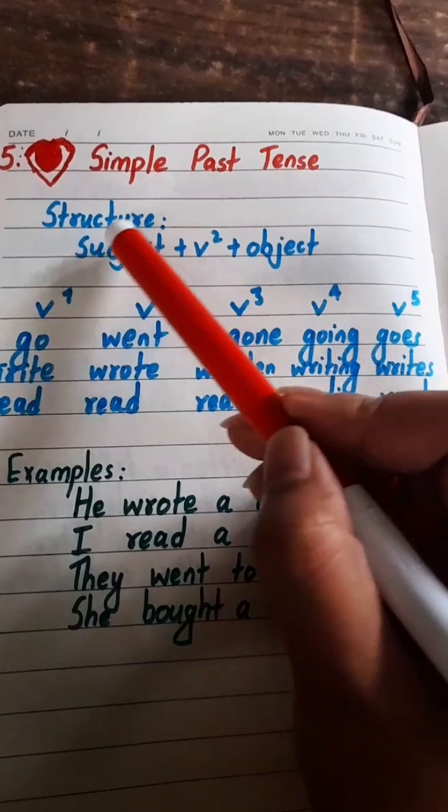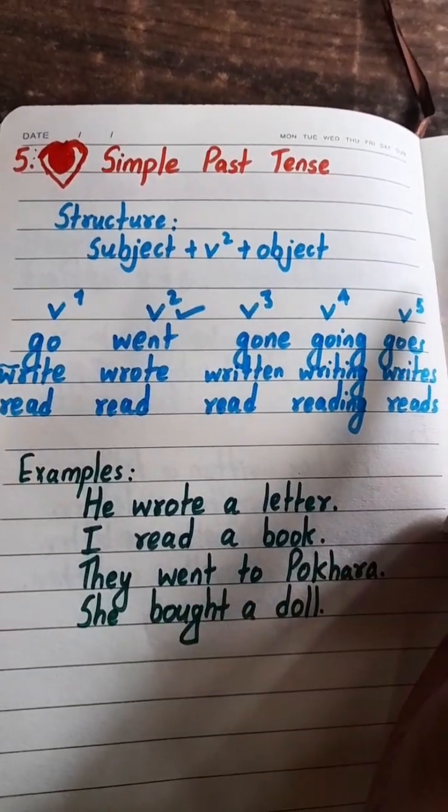Simple past tense. Structure, subject plus verb 2 plus object.